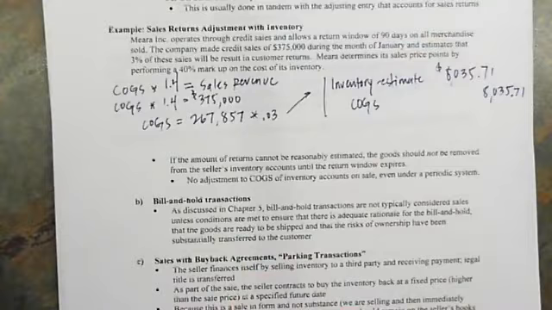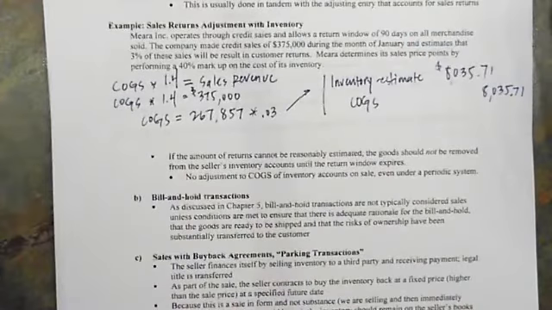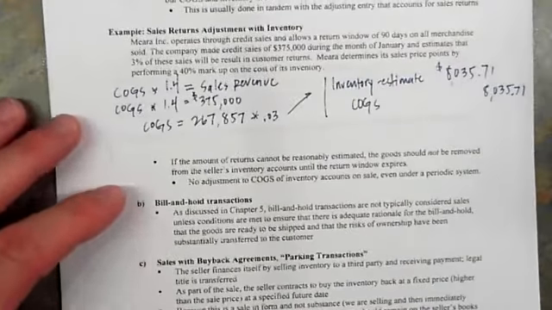assuming that anytime I credit my inventory account, I debited my cost of goods sold. Well, if some items are coming back then that means that I'm debiting my inventory and crediting my cost of goods sold, just a reversal of that entry in order to determine the appropriate COGS. Right?